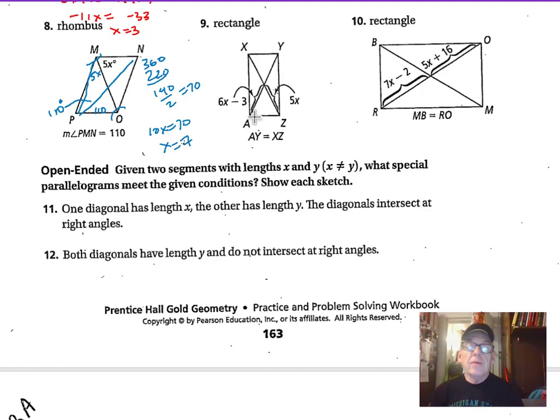Let's look at number 9. We've got rectangles. They're not saying that they're congruent, but rectangles bisect each other. So this 6x minus 3 would have to equal 5x. Take 6x away from both sides, minus 3 equals minus x, divide by negative 1, x equals 3. They're telling us also the diagonals are congruent, which makes it a rectangle. If x was equal to 3, then that would work out, and those would be the same size, which would deal with these diagonals being bisectors of each other.